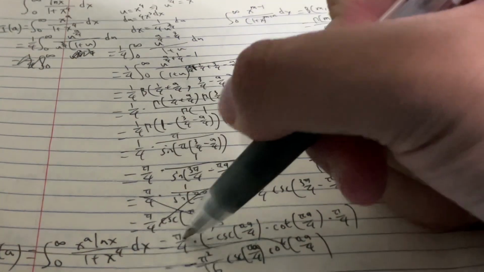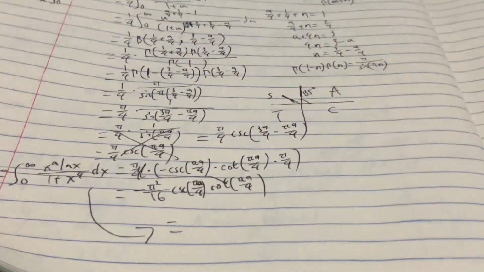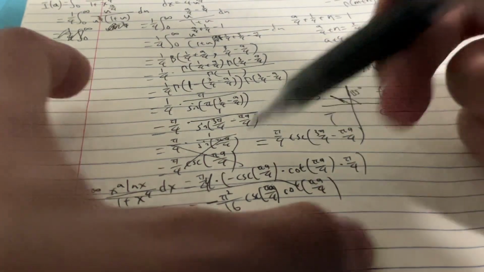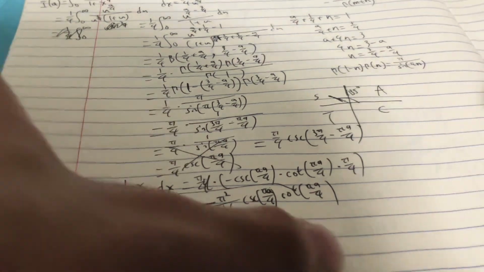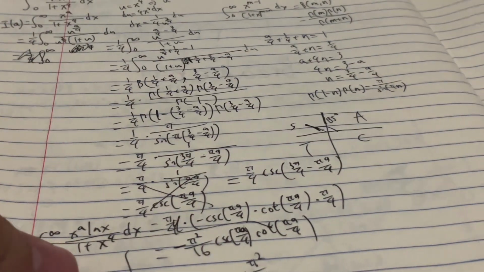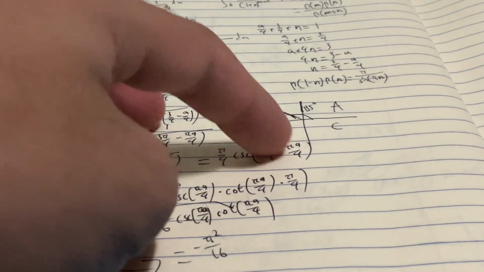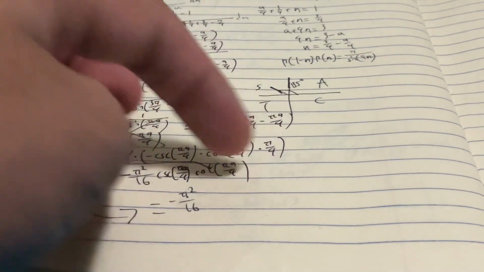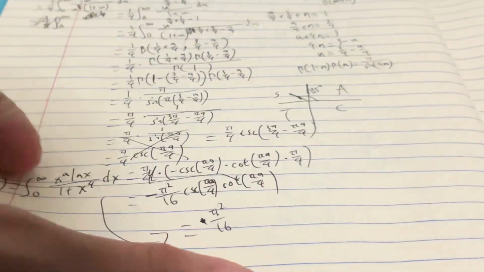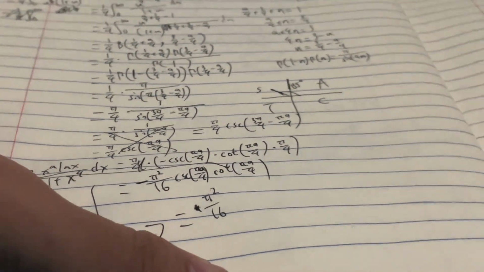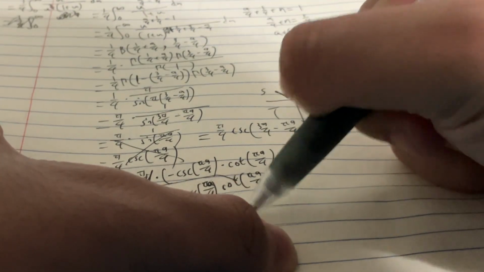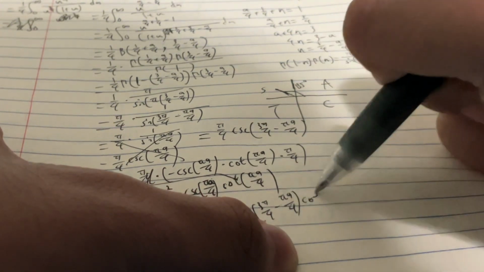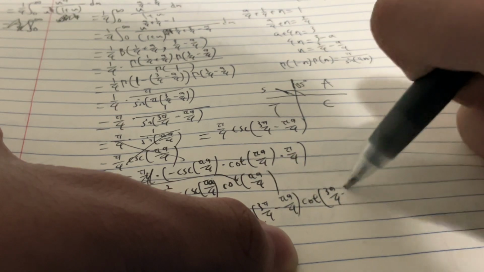When you differentiate both sides, you pretty much just get negative pi squared over 16, and then times... We should multiply by the extra negative sign, because due to the chain rule, we multiply by negative pi/4, and it should be positive here. Pi squared over 16, and then times cosecant of 3 pi/4 minus pi a/4 times cotangent of 3 pi/4 minus pi a/4. Yes.